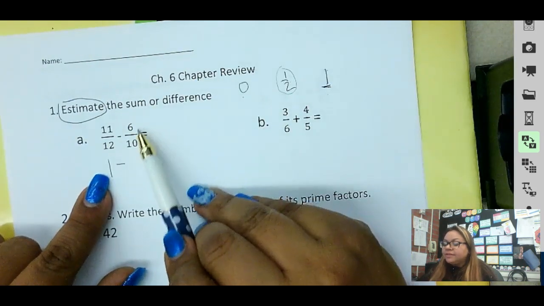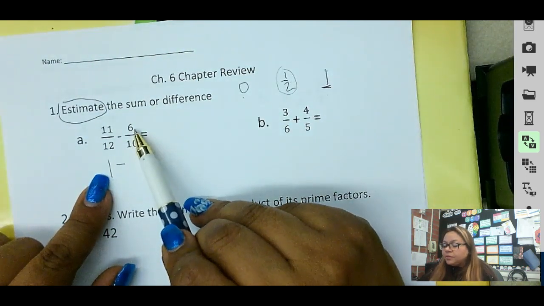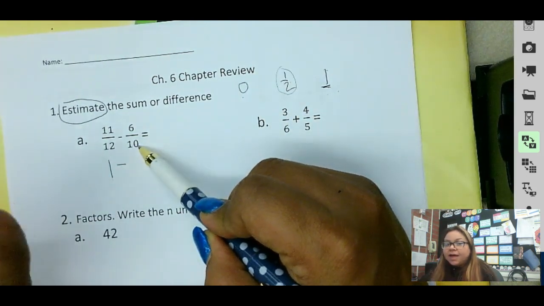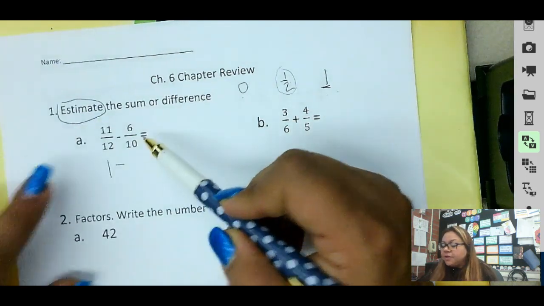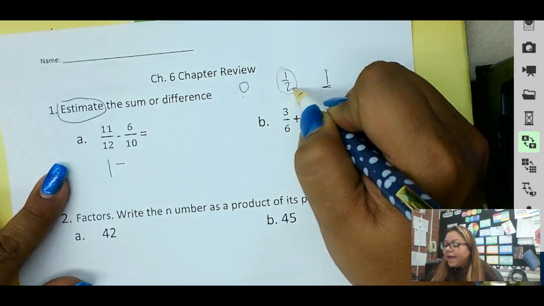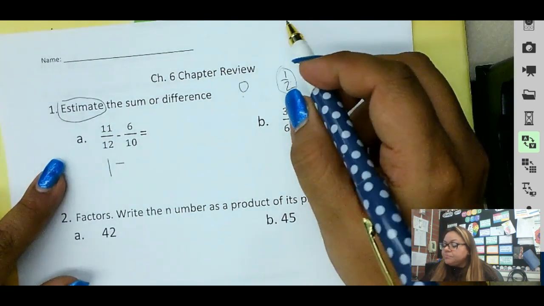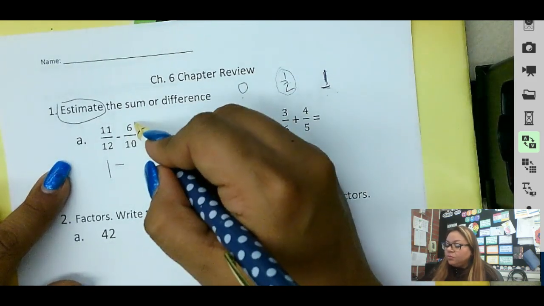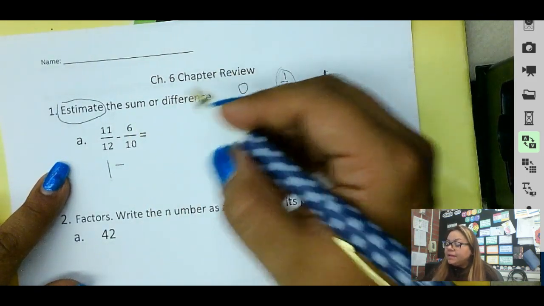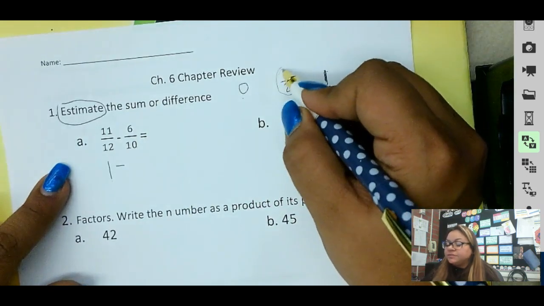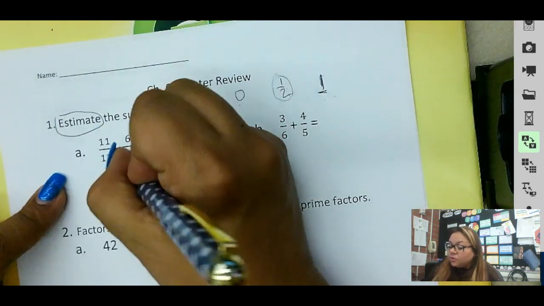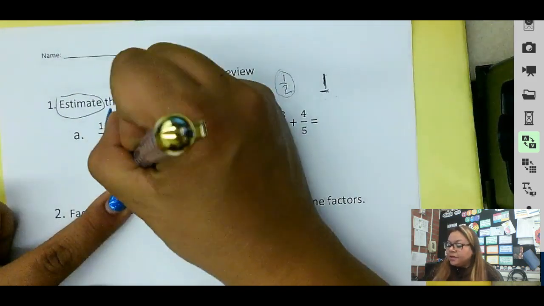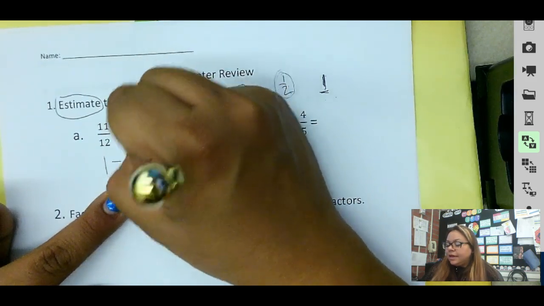Minus, and then we have 6 over 10. To know if I'm going 0, half, or 1, I say, what is half of 10? 5, right? Half of 10 is 5. So that means that I am closer to half. Because if it was 1, then my numerator would be closer to 10. But I see that 6 is closer to 5, which is a half. So I will write a half here. Now this is easier to do. 1 minus a half equals a half.